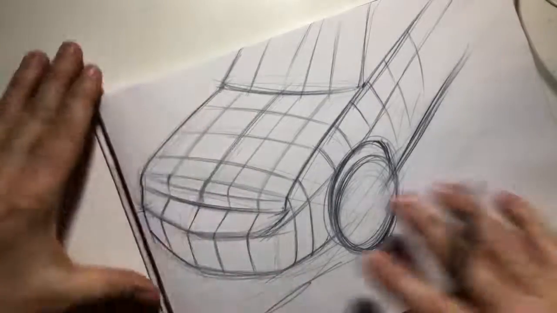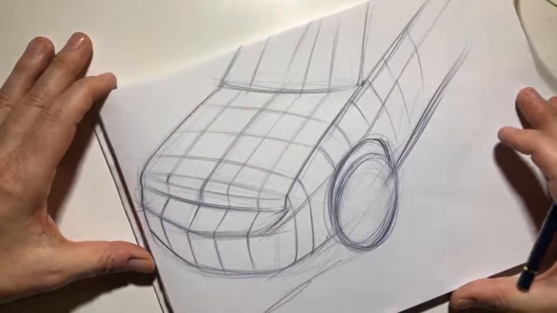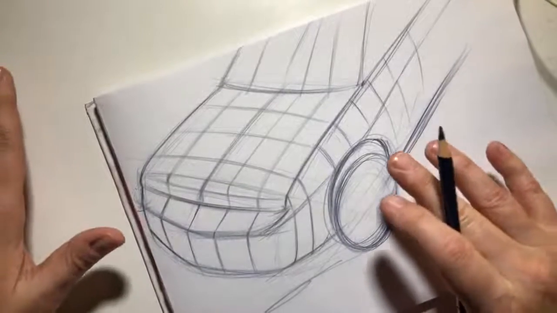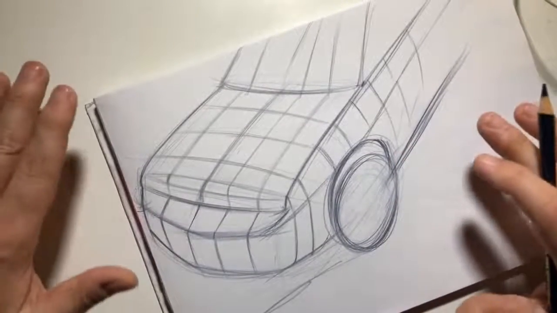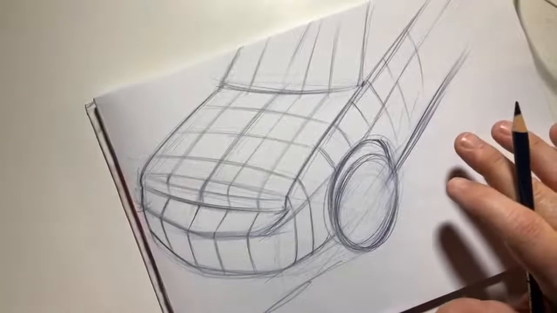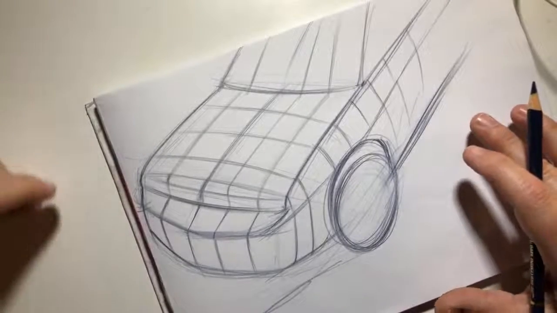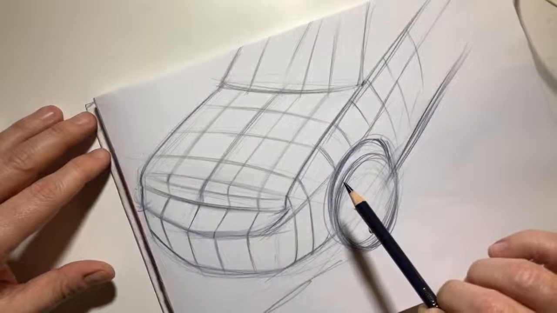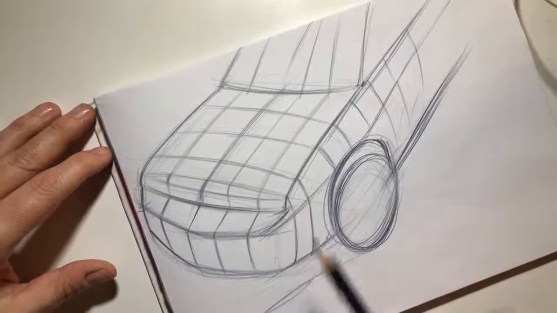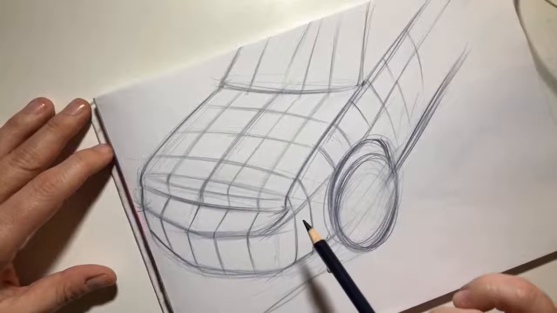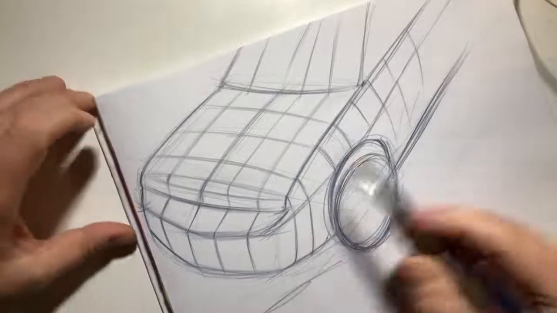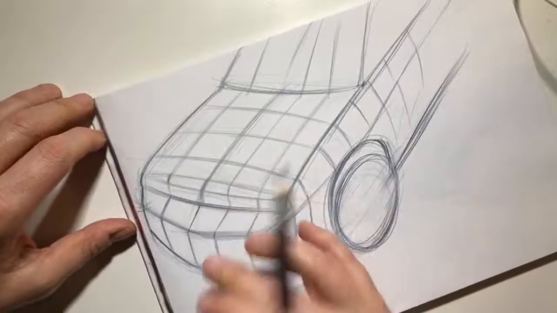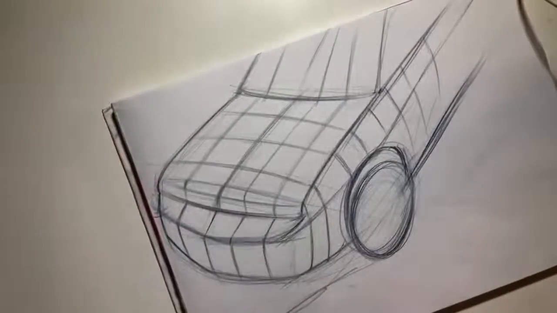Now, when you give this sketch to a modeler, whether it's a virtual software modeler or a real, manual modeler working on wood, clay, or other material, he will know what to do. Because like this, you express yourself really well. So after, on top of this, you can make your graphics, your front grille, all that stuff. But let's talk about the volume.